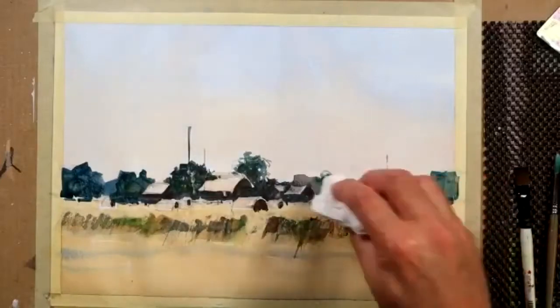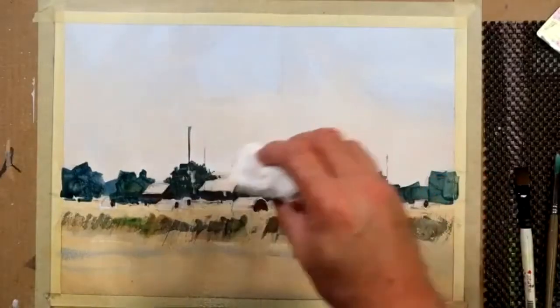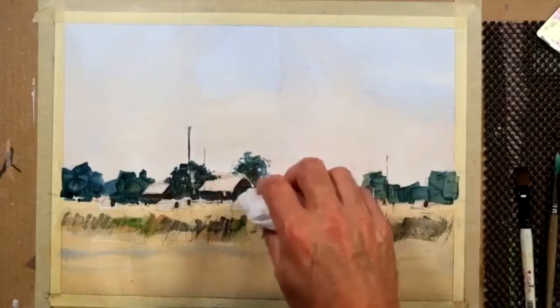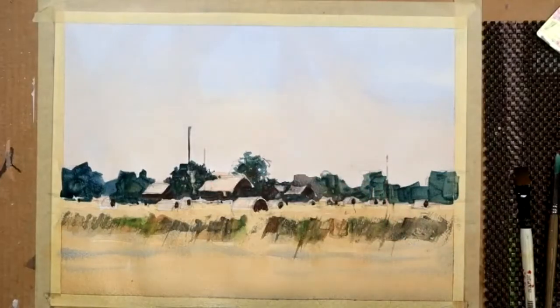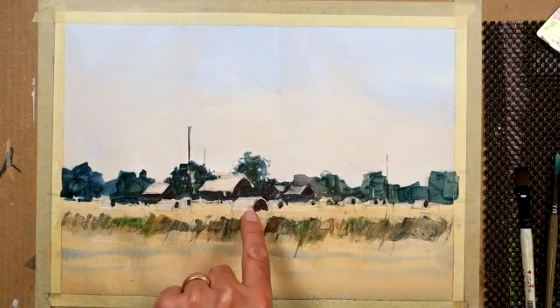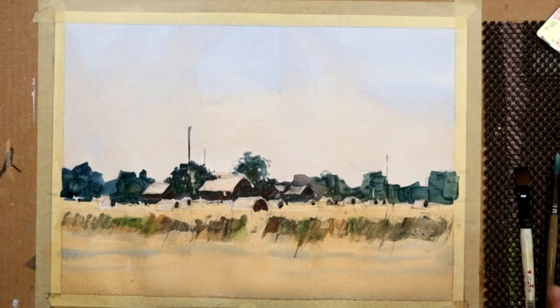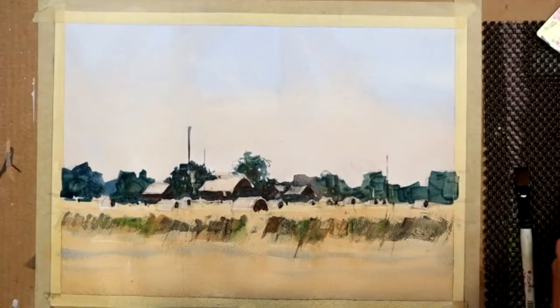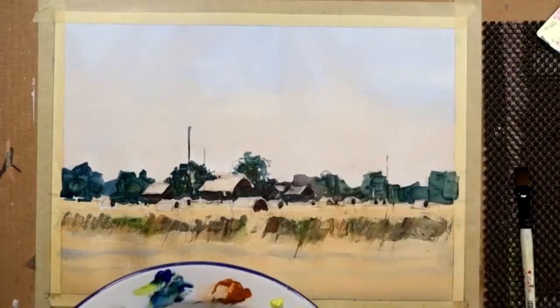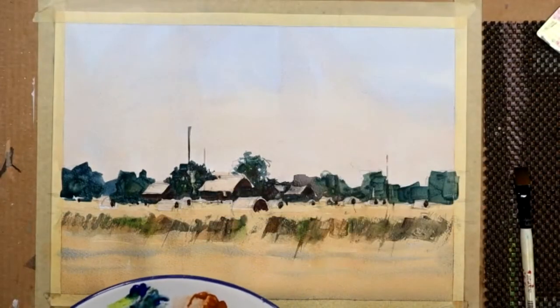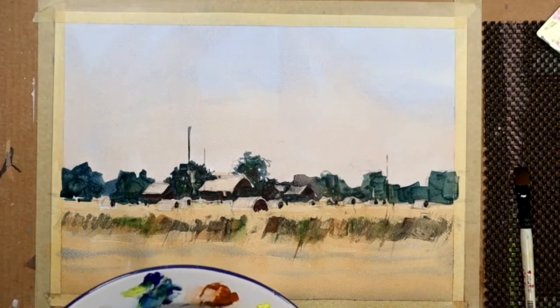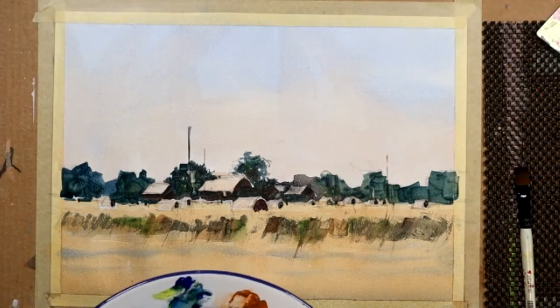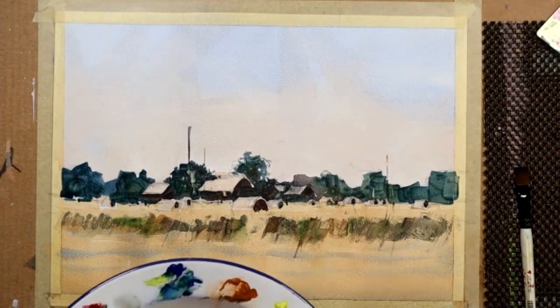So I'm just taking a tissue and knocking them out a little bit there. And I think it would be good if we gave a little bit of special spice color to perhaps our nearer hay bale. So I've got the size 6 round brush in my hand, and to get an orangey color, we can use a bit of alizarin crimson. Could use just orange, of course.